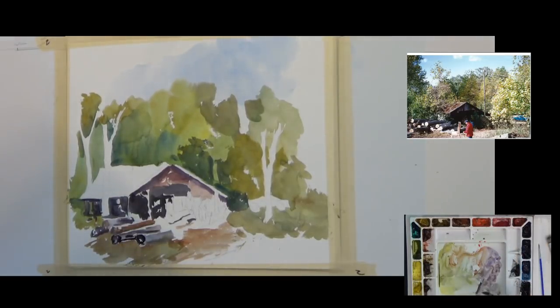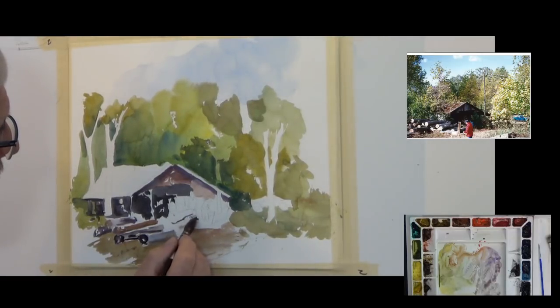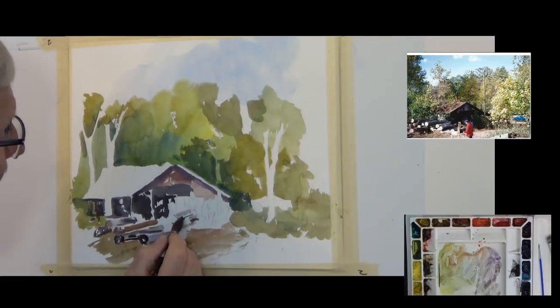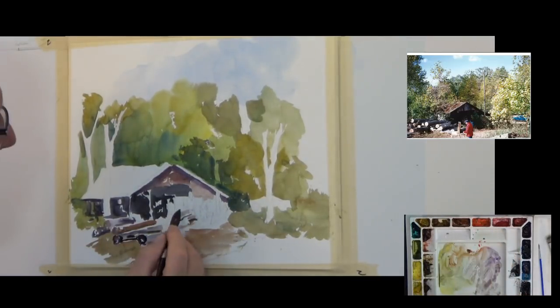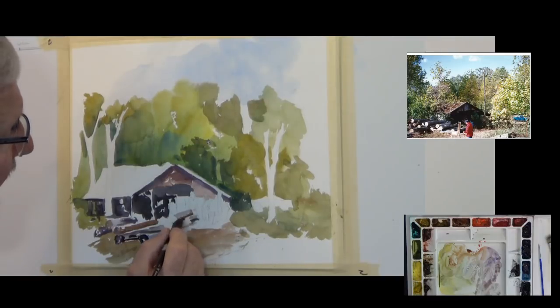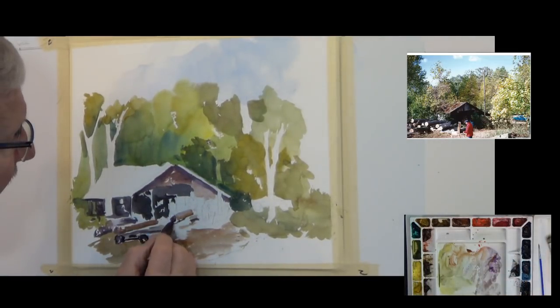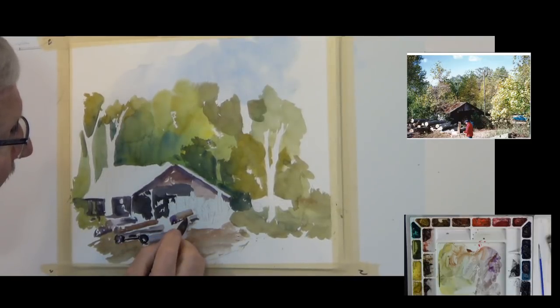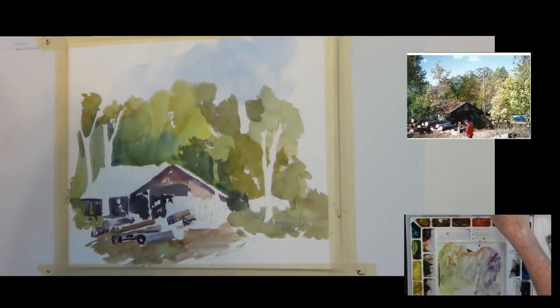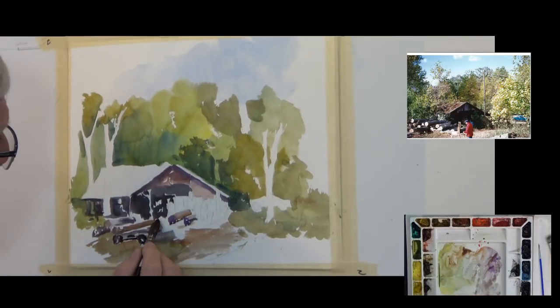All right, getting a little too much detail here. We need to lighten up, loosen up. One way to do that is to do a little splatter. Get you a little looser. And let's get a... and I am working a little too tight here.